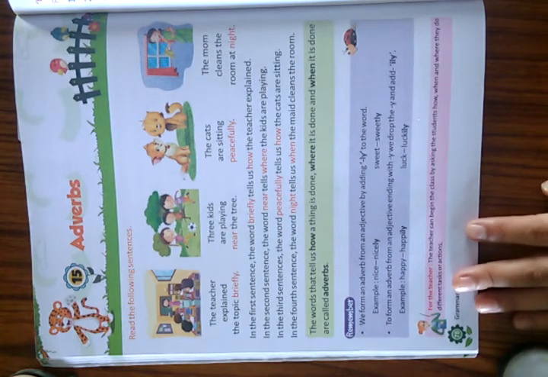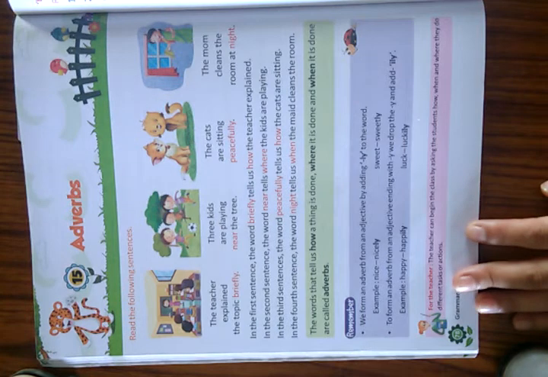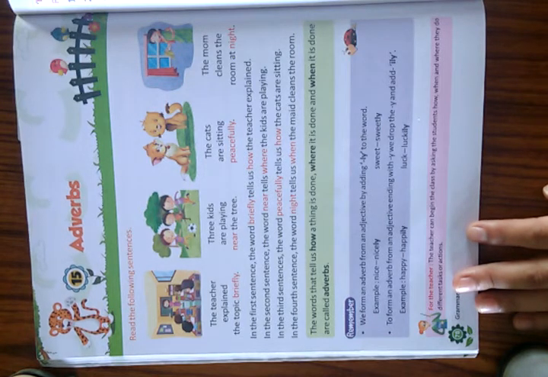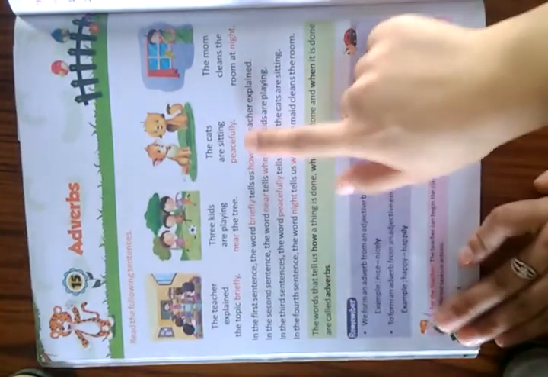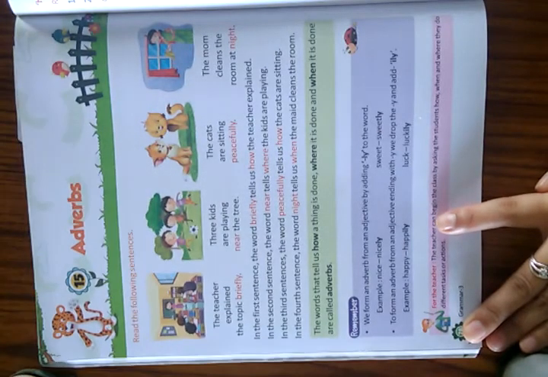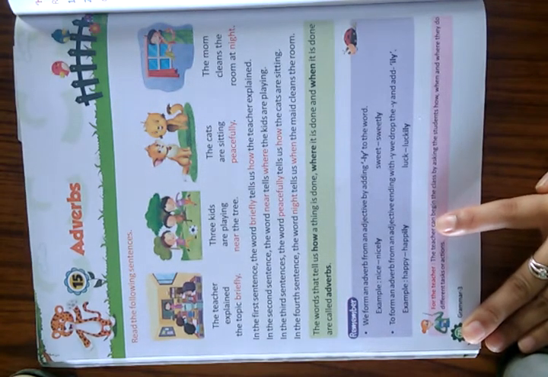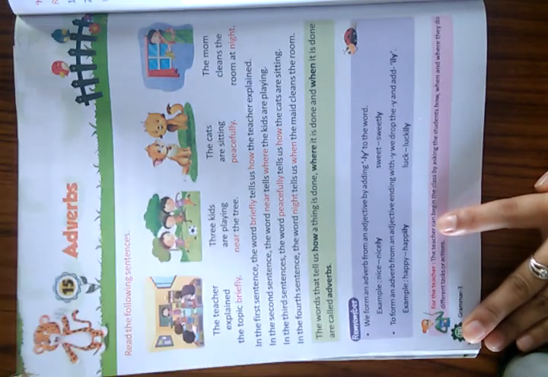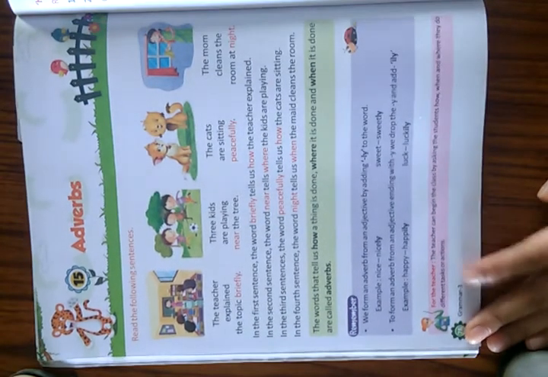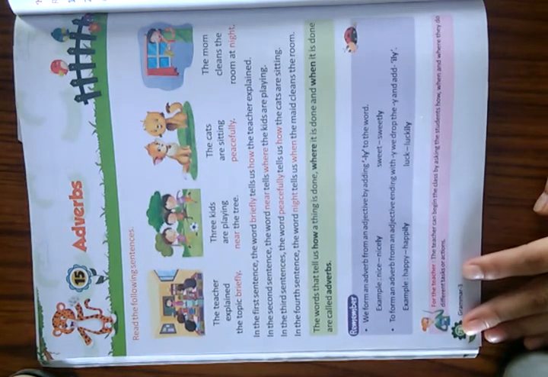Okay, so you can see the words briefly, near, peacefully, night. These all tell us how the teacher explained the topic, where the kids are playing, how the cats are sitting, and when mom will clean the room. So all these sentences and these words show us how the work is done, when the work is done, and where the work is being done. So the word tells us how a thing is done.